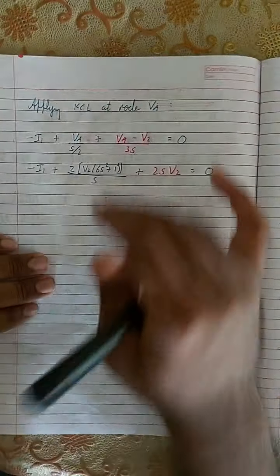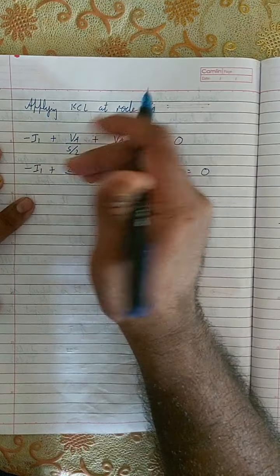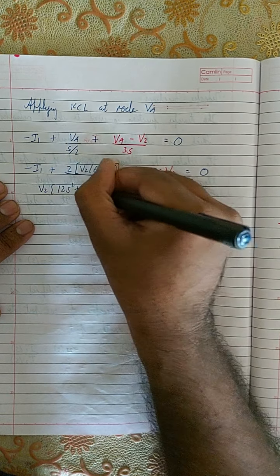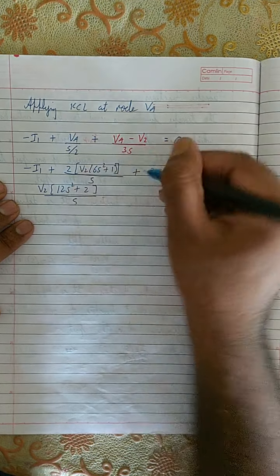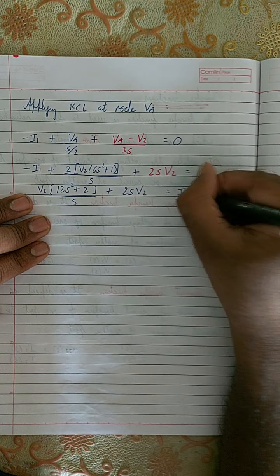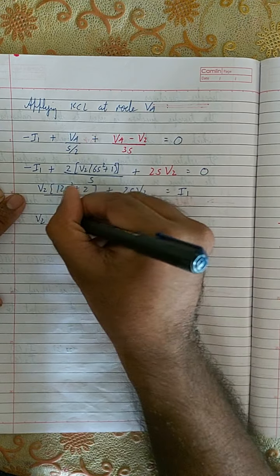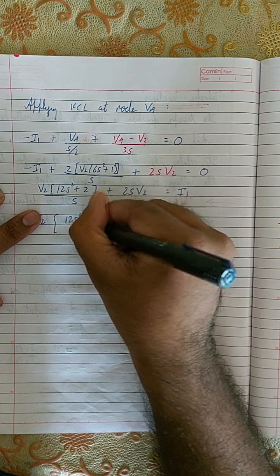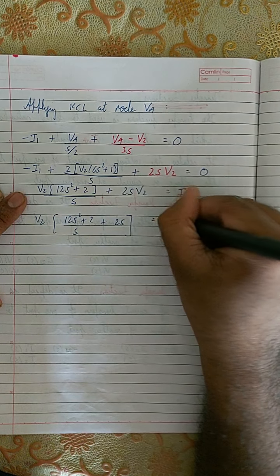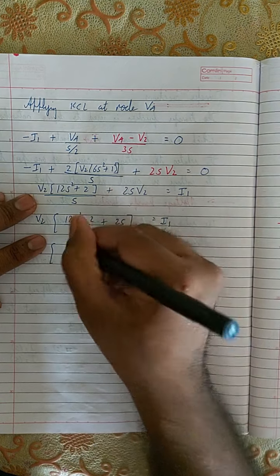So I'm going to find V2 by I1. To find that, I'm going to put I1 over here. Now the rest of the terms you can handle any way you want. So this is V2 into 12s square plus 2 by s plus 2s, equal to I1. Now this is nothing but taking V2 common: 12s square plus 2 by s plus 2s is equal to I1.